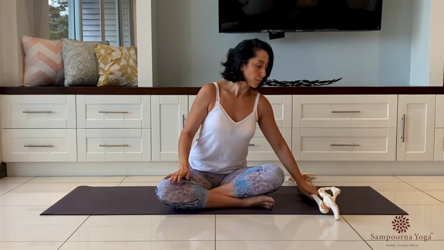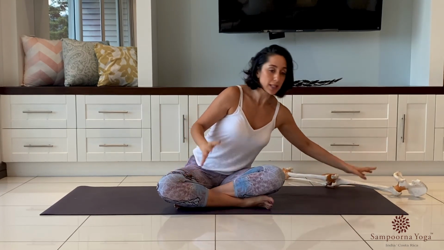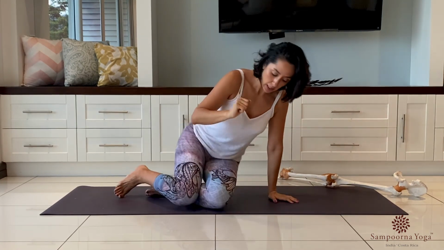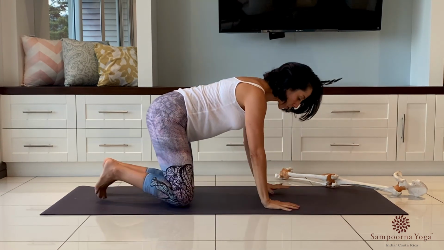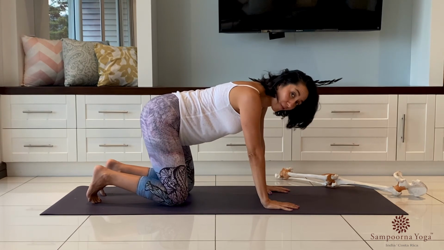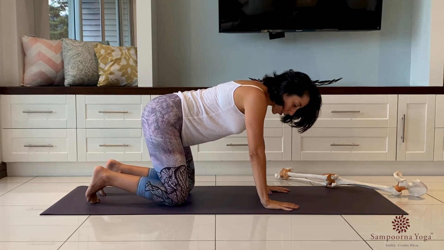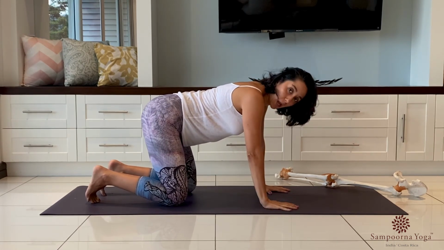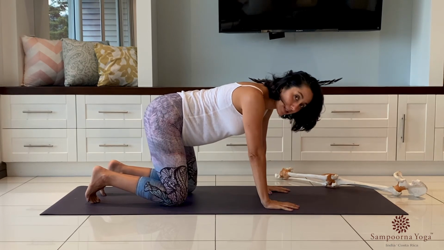But if we move to another asana, let's say tabletop, so we bring this same example of this kinetic chain and we plant the hands on the floor, now the hands are not free to move. They are blocked by the floor. I cannot flex and extend the wrist anymore, right?